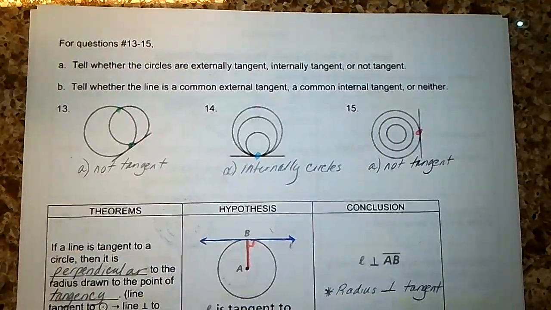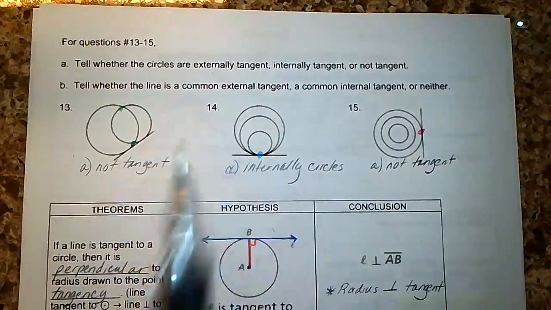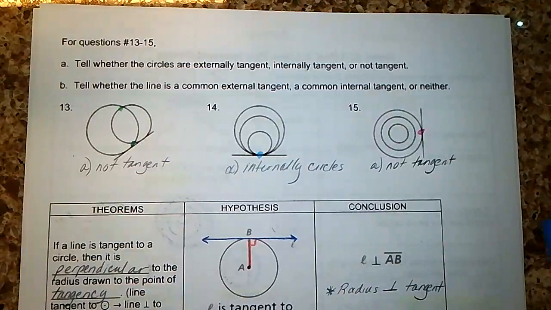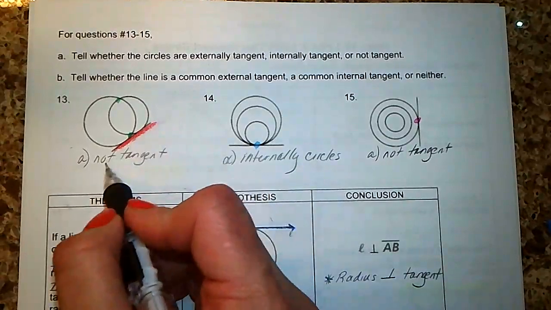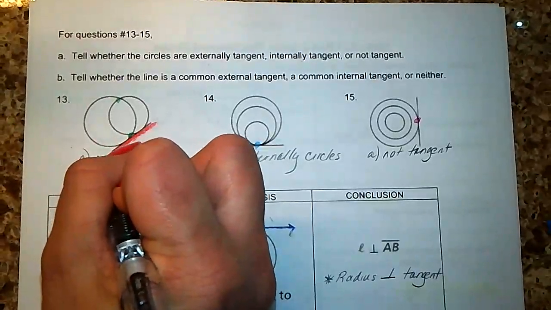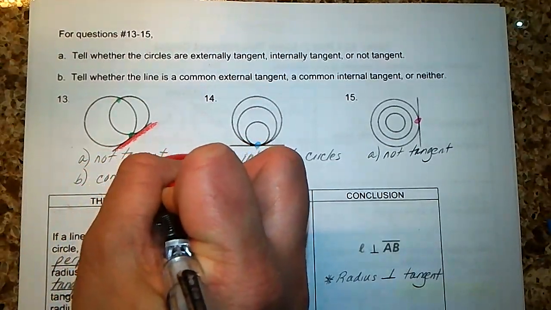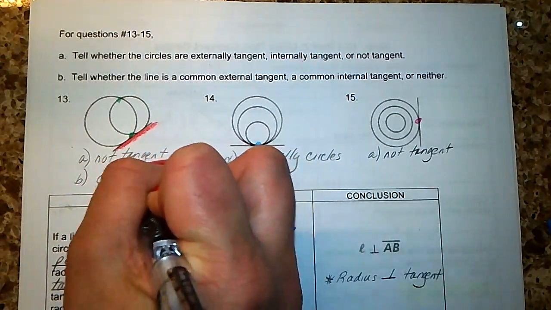Okay, now we're going to do part B. Tell whether the line is a common internal tangent, a common external tangent, or neither. So is this line common to both circles? Is it touching both circles in one point? Yes, it is. And it's going along the outside. So we say that is a common external tangent.